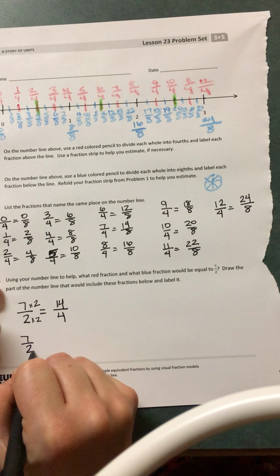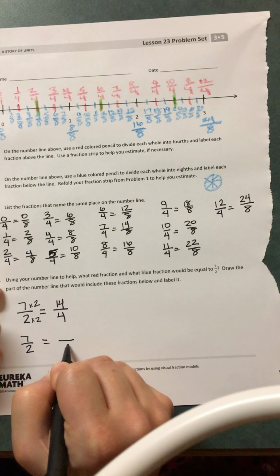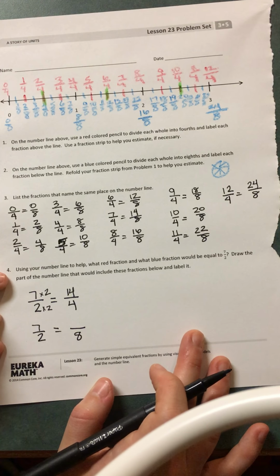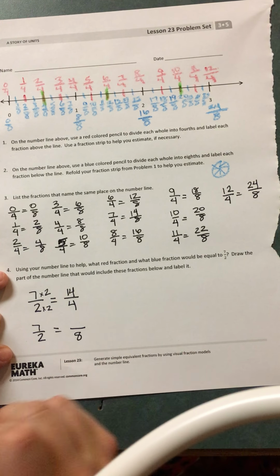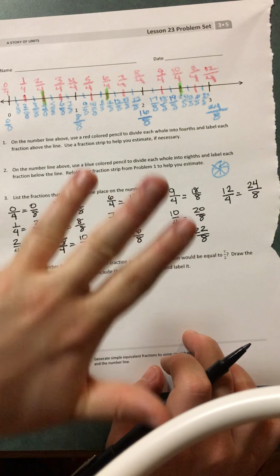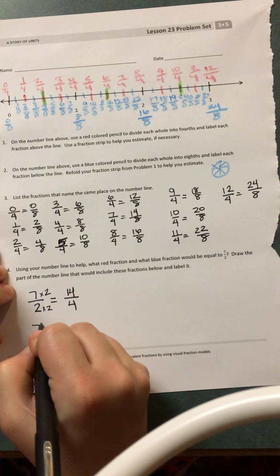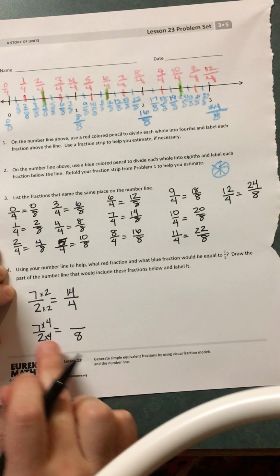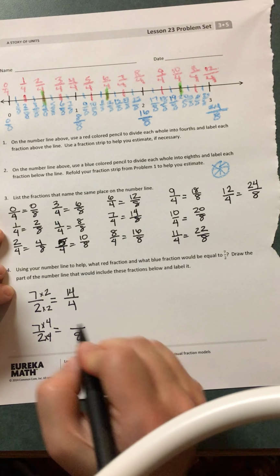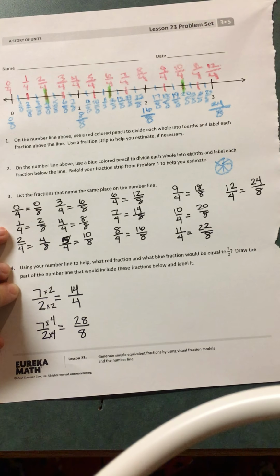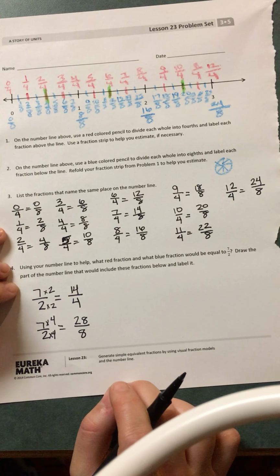Well, what's going to be equal to 7/2 with the denominator of 8? Okay, this is a new skill because we're not going to be multiplying just by 2 this time. But 2 times what is 8? 2, 4, 6, 8. 4. So I'm going to do the same thing to my bottom as I do my top. So 2 times 4 is 8. 7 times 4 would be what? 28. So 28/8 is what's equal to 7/2.